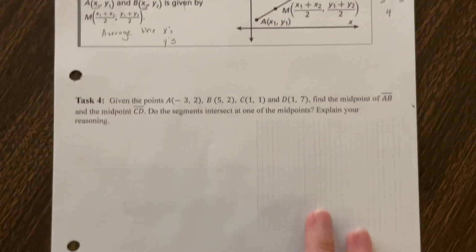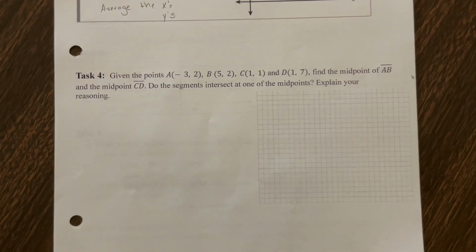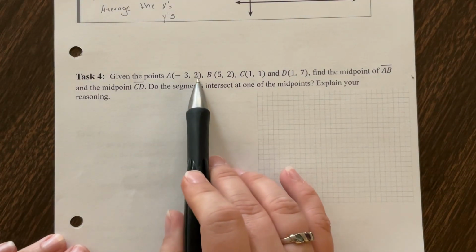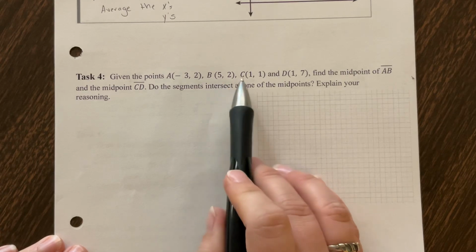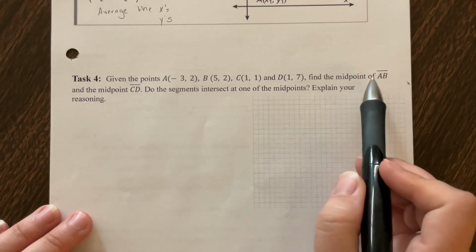So let's go to an application type problem. Here we're given these points. A is the coordinate -3, 2. B is 5, 2. C is 1, 1. And D is 1, 7. We want to find the midpoint of segment AB.